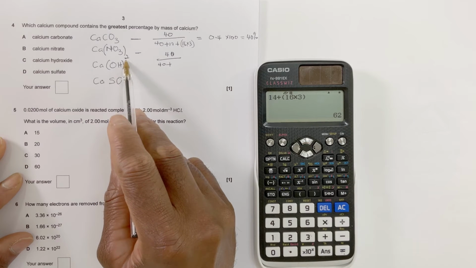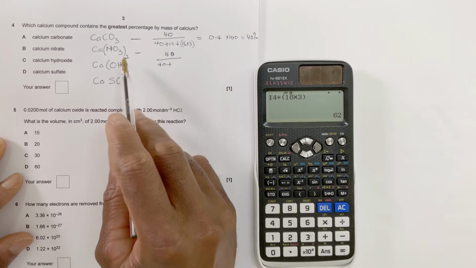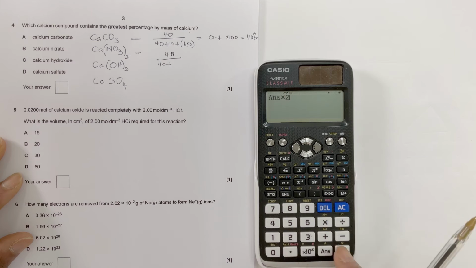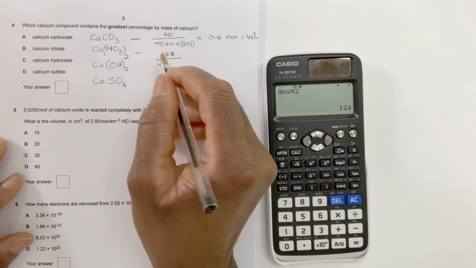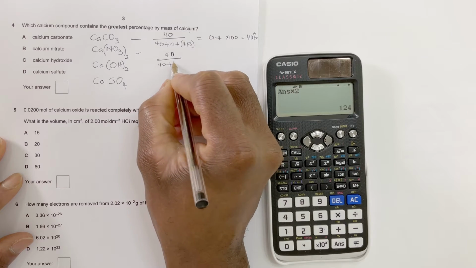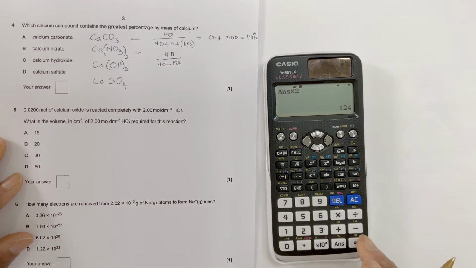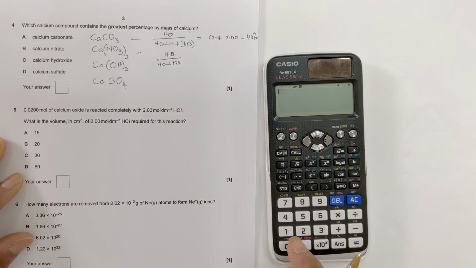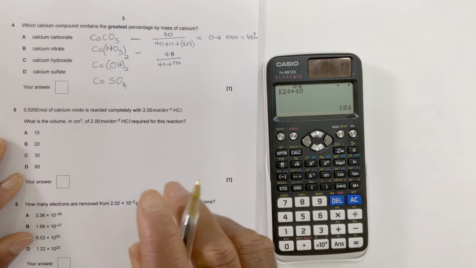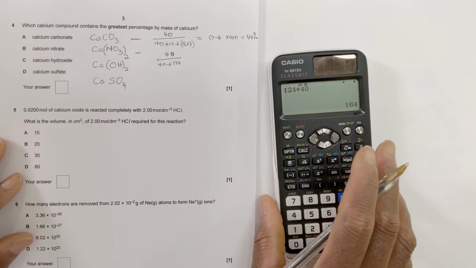But because there are 2 of them, times 2, that's 124, and if you add the 40, 124 plus 40 is 164. So that's 164.